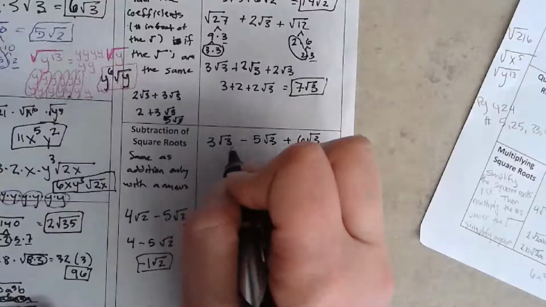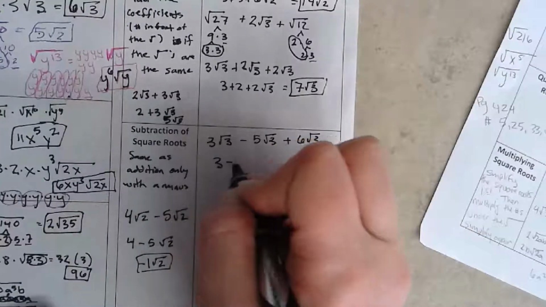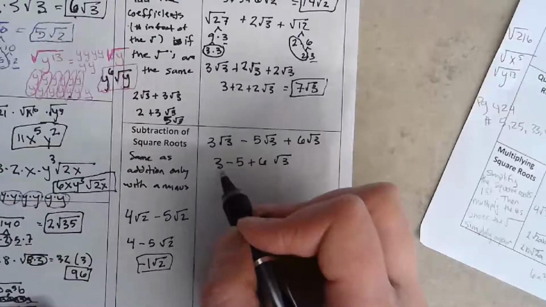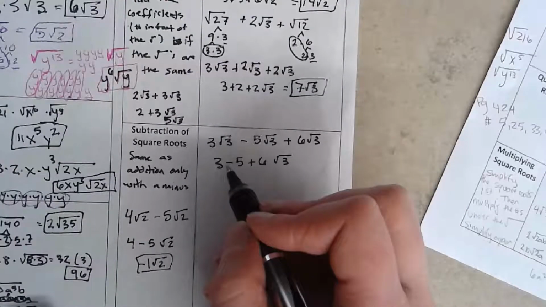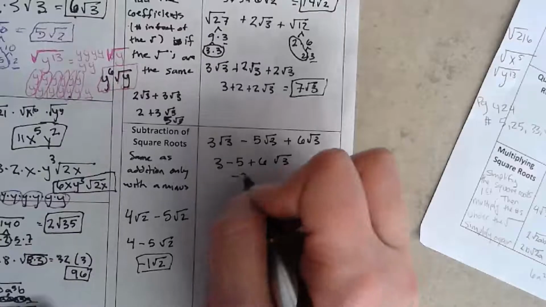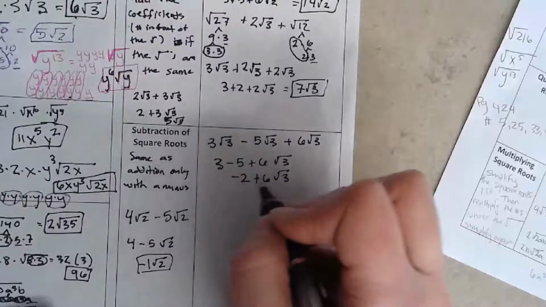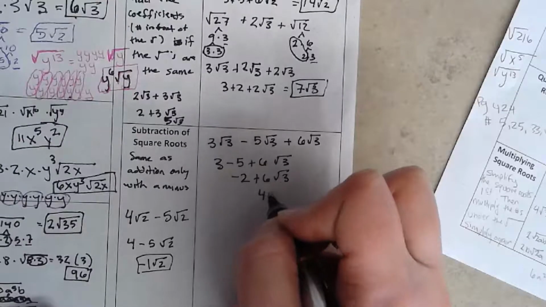So I would set this up. They're all square root 3. So 3 minus 5 plus 6 square root 3. Order of operations says left to right. So 3 minus 5 is negative 2, plus 6 is 4 square root 3.